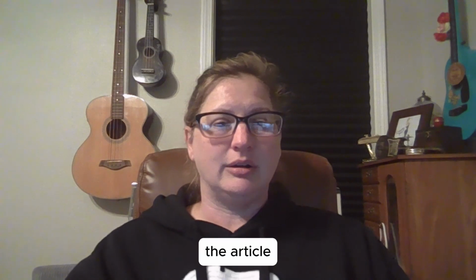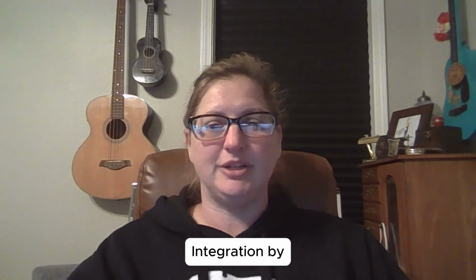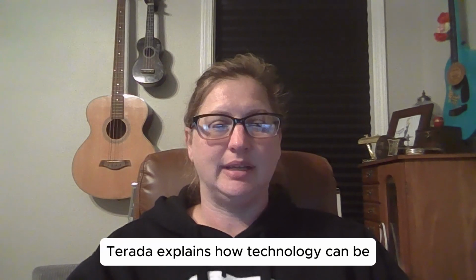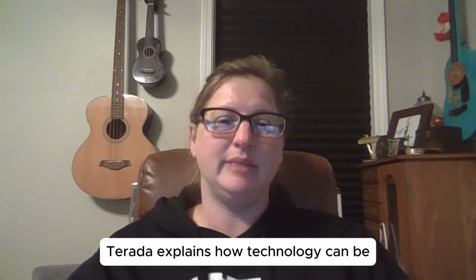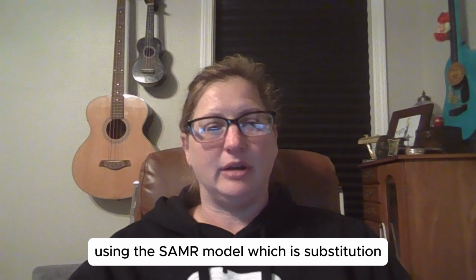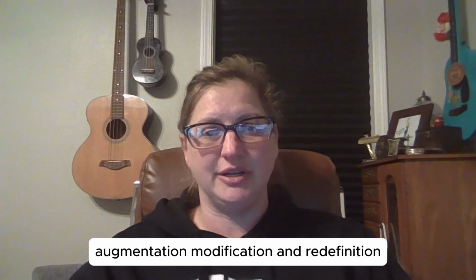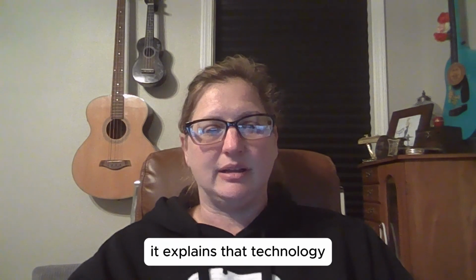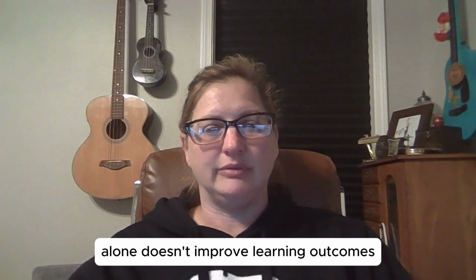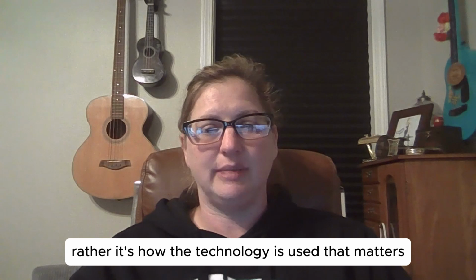For parts 1 and 2, the article A Powerful Model for Understanding Good Tech Integration by Yuki Terada explains how technology can be effectively integrated into education using the SAMR model, which is substitution, augmentation, modification, and redefinition. It explains that technology alone doesn't improve learning outcomes; rather, it's how the technology is used that matters.